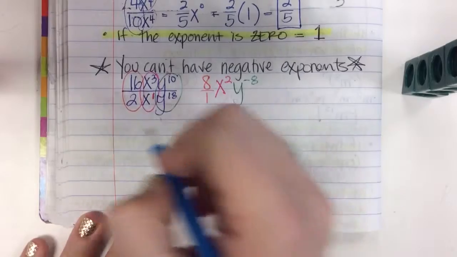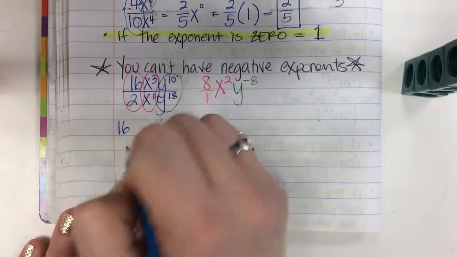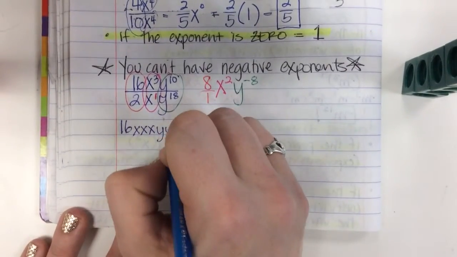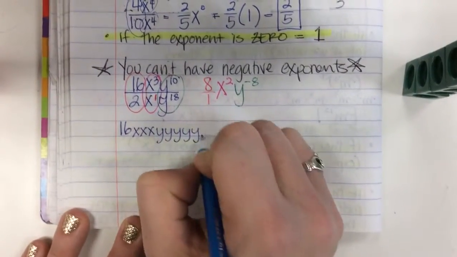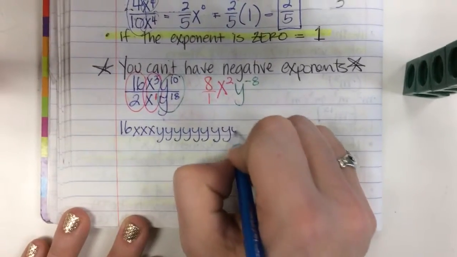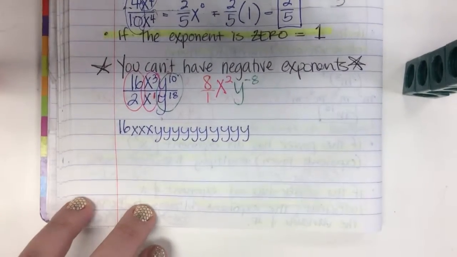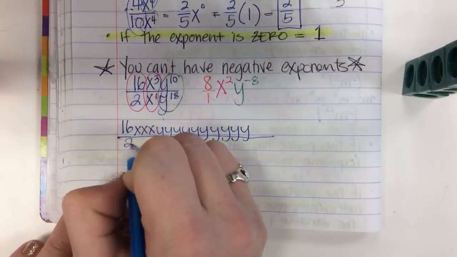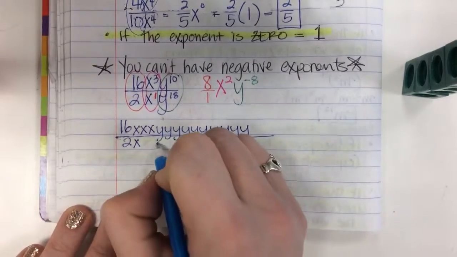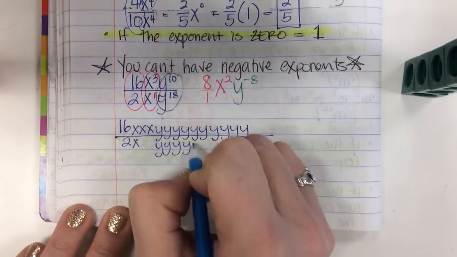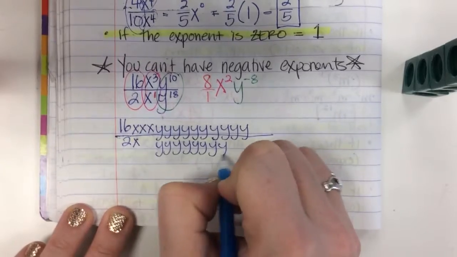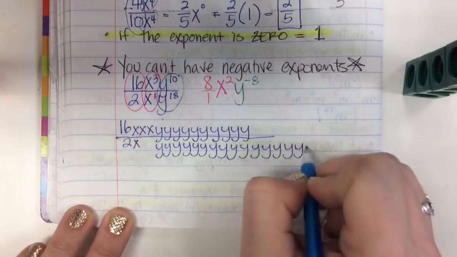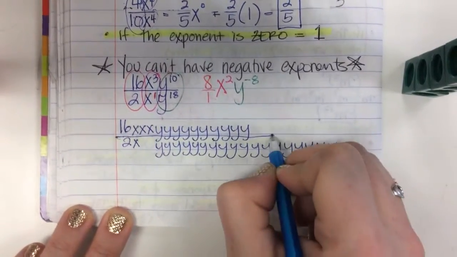It's going to take a lot. 16, x, x, x, y 1, 2, 3, 4, 5, 6, 7, 8, 9, 10, over 2x, y 1, 2, 3, 4, 5, 6, 7, 8, 9, 10, 11, 12, 13, 14, 15, 16, 17, 18. Whew.